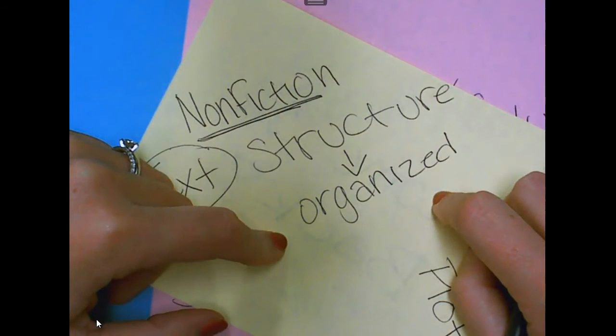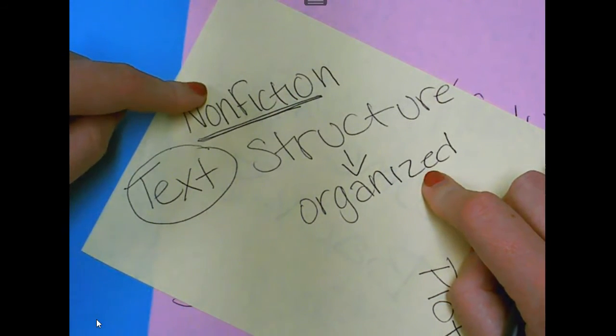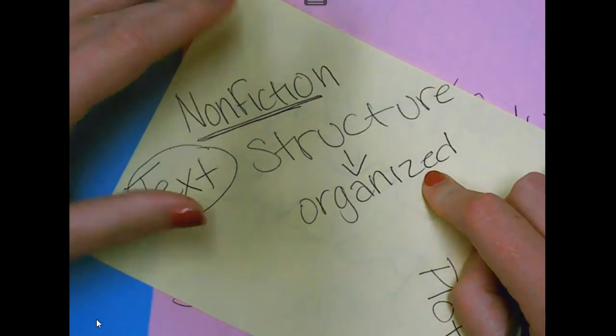Professional authors are the same way. They organize their nonfiction writing to achieve a certain goal. Now there are 5 main types of nonfiction text structure. There are 5 ways you can organize nonfiction writing.